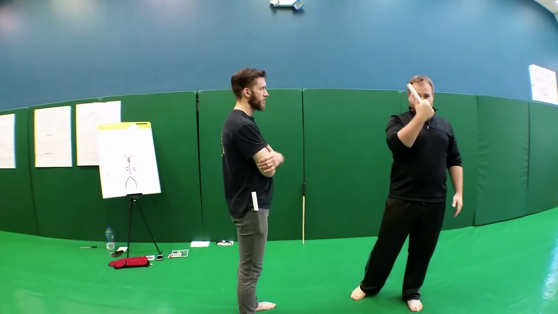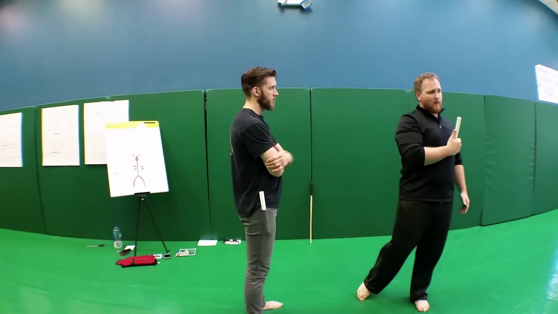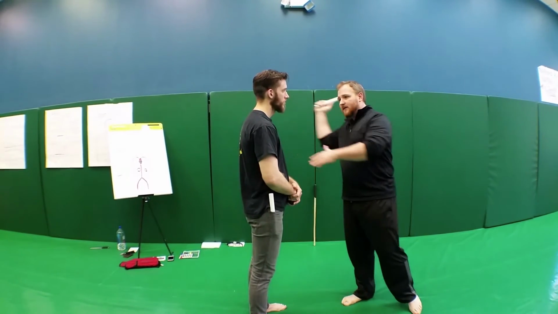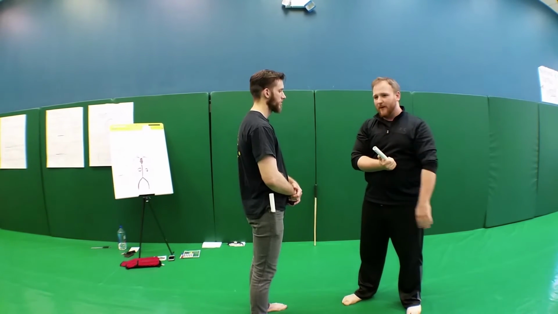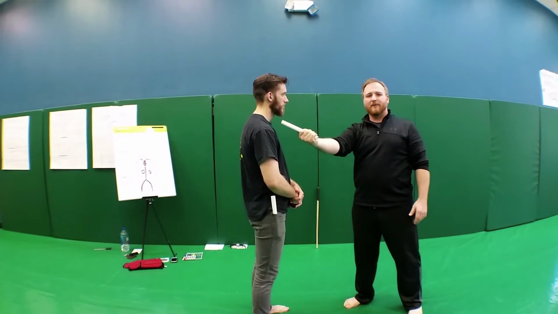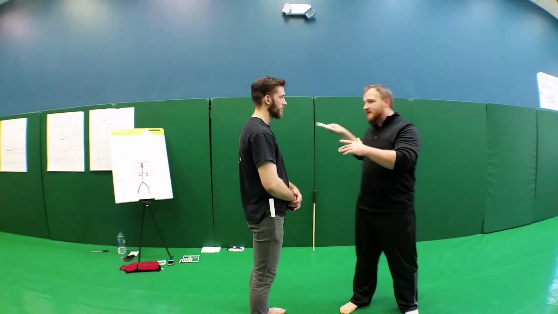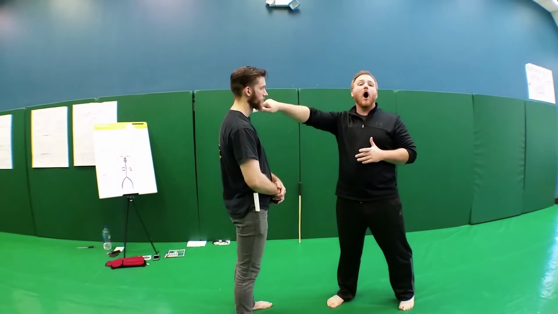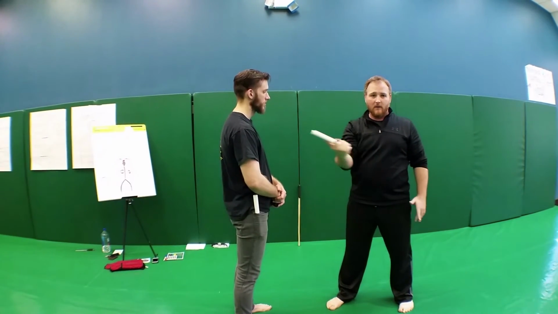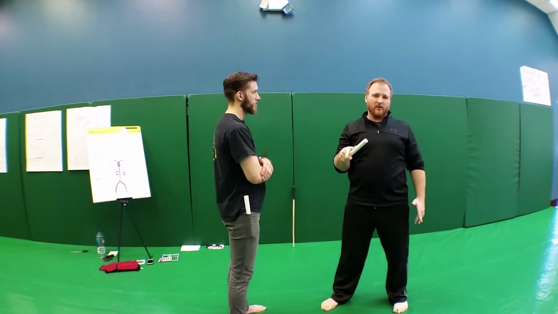Meaning, if you look at the position of what the hand does with the weapon, if I make a cut, I'm in orientation to follow up with a thrust. If I make a thrust, I should always reposition with a cut. And so that's what we're going to do now.